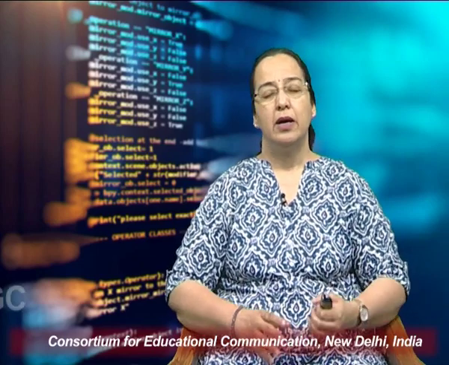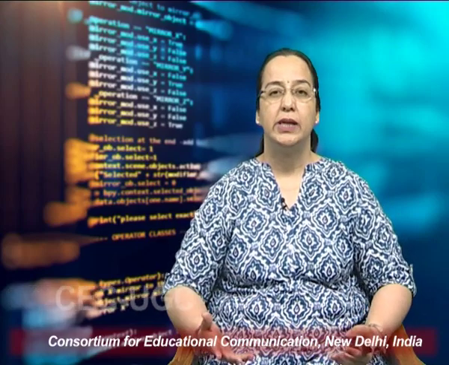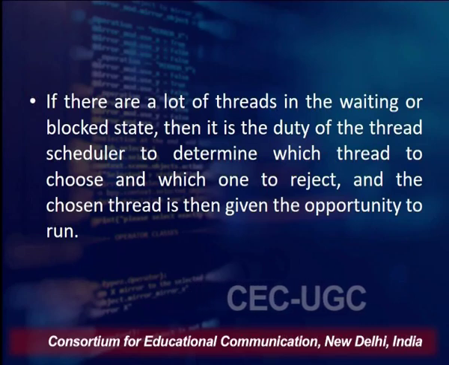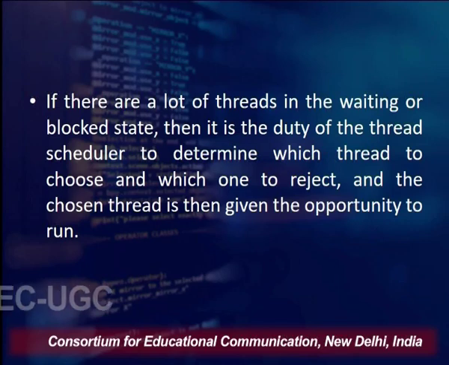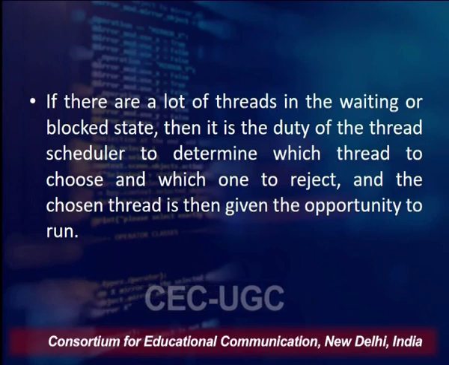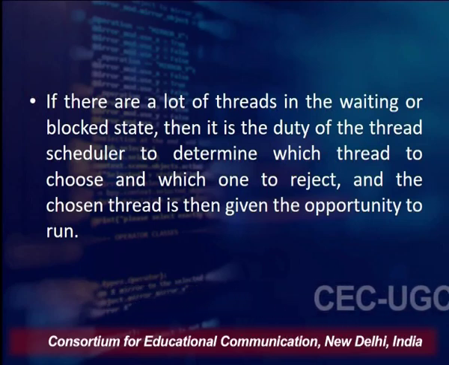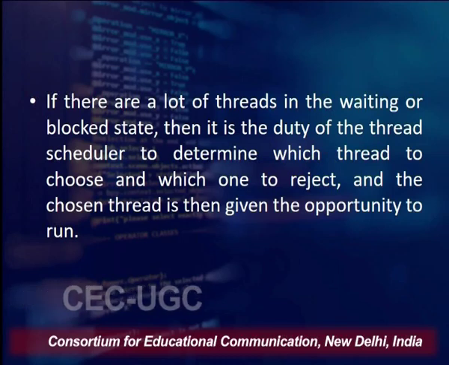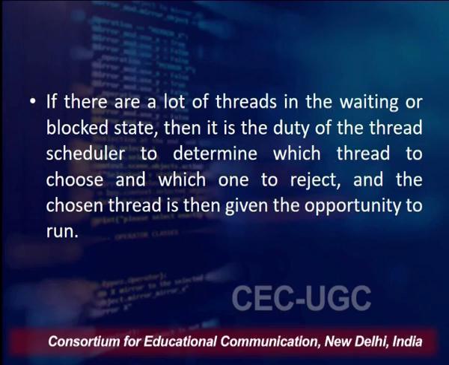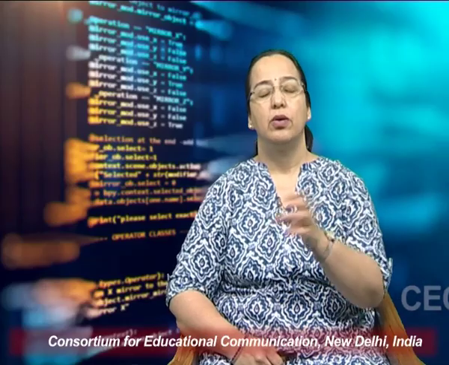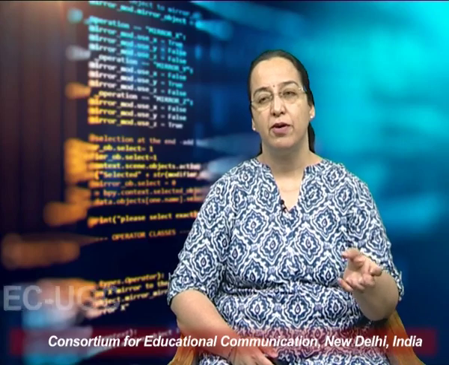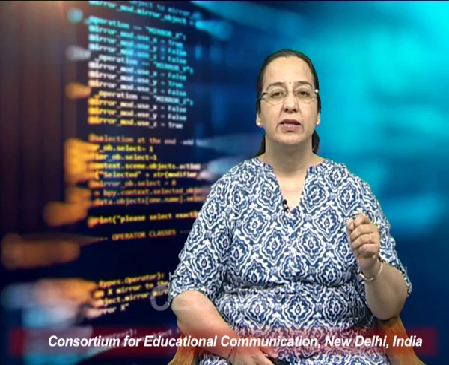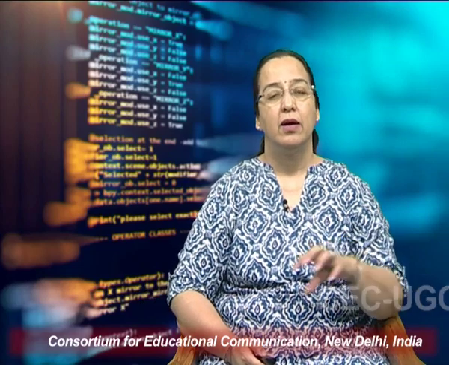Now, there can be multiple threads. So, if there are a lot of threads in the waiting or blocked state, then it becomes the responsibility of the thread scheduler to determine which thread to choose and which one to reject, and which thread is going to get the opportunity to run. So, the selection for getting the CPU time slice, or for coming into the runnable state, lies within the purview of your thread scheduler.